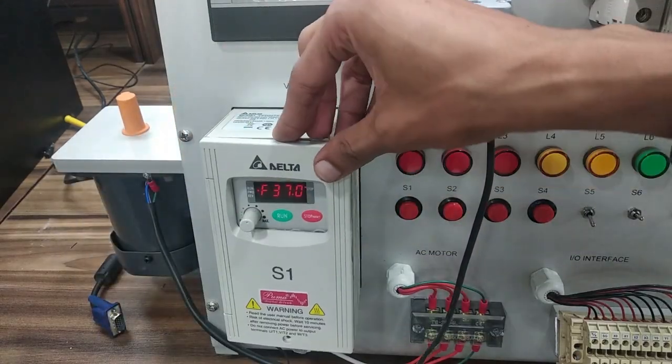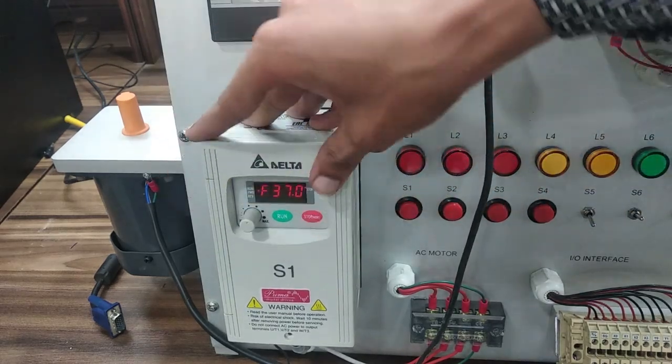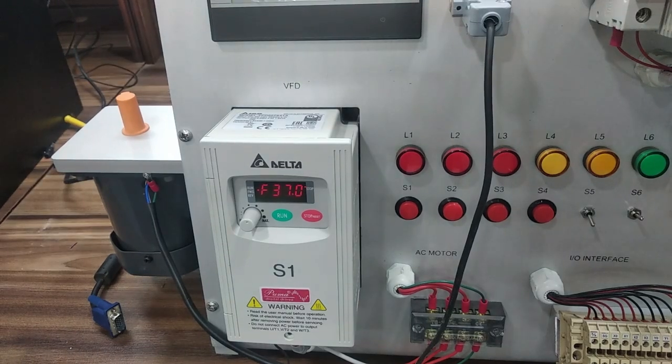So this is it. In the next video, we are going to control the VFD using PLC. We are going to configure the VFD for 2-wire and 3-wire controls, and we will program the PLC for controlling the VFD.